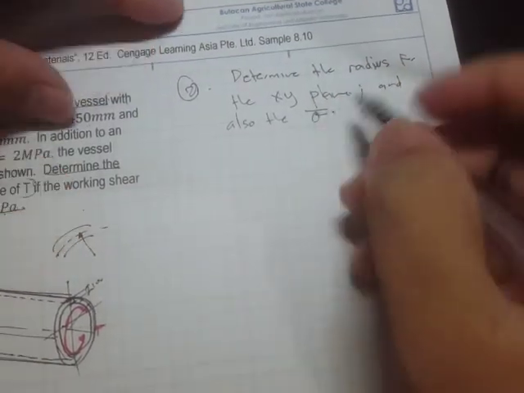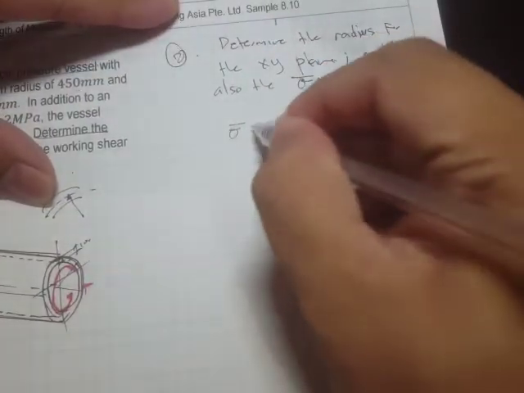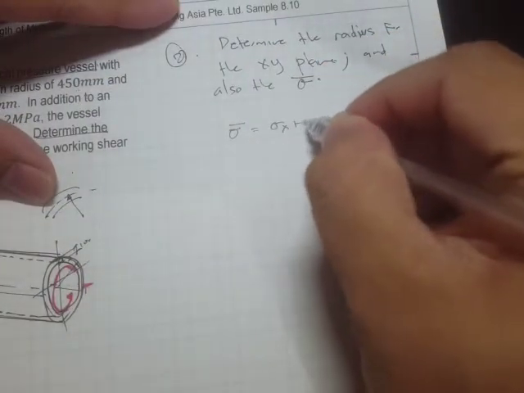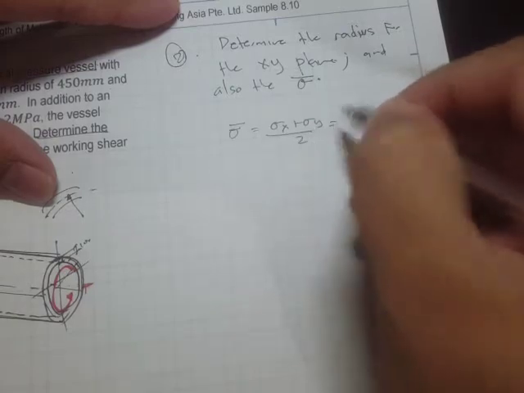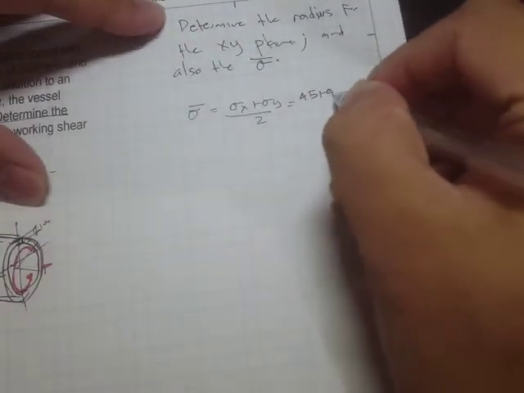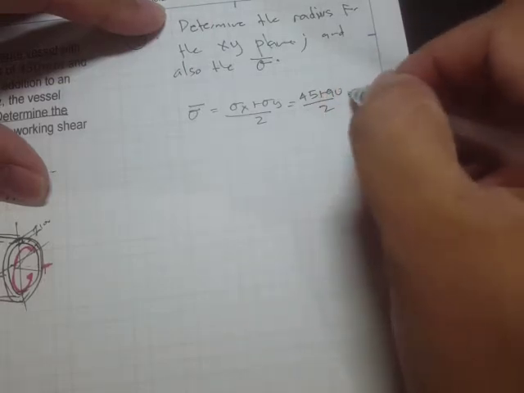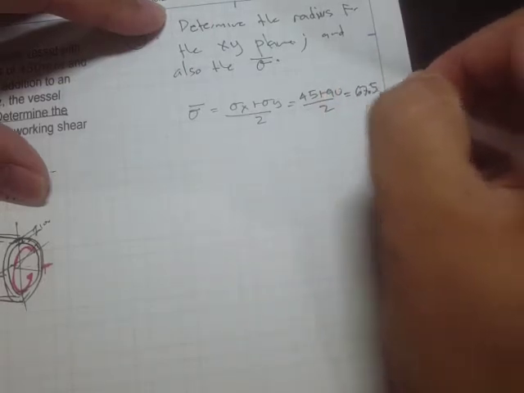Okay, so for the average stress, we can compute this because we have sigma x and sigma y. So let's write sigma x plus sigma y divided by 2, and we have 45 and 90. So this is 45 plus 90 divided by 2, and what we get here is 67.5.